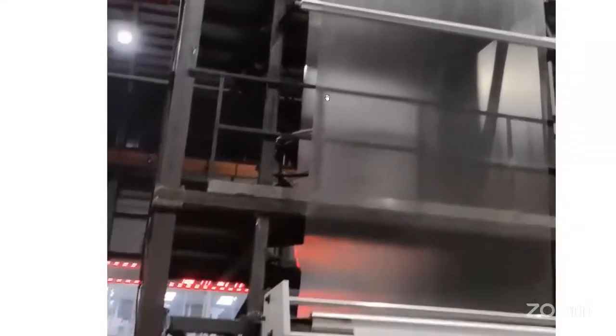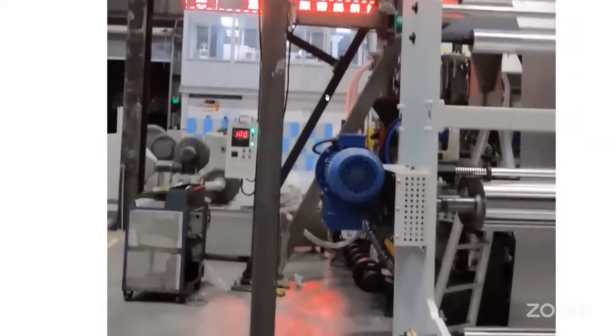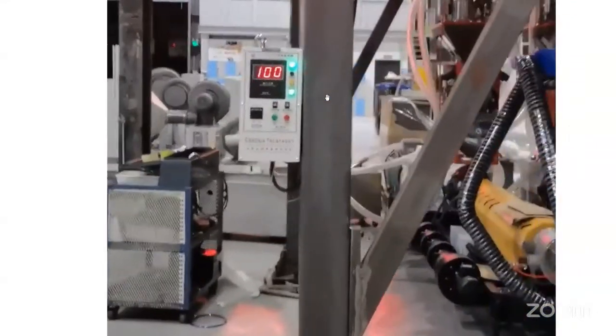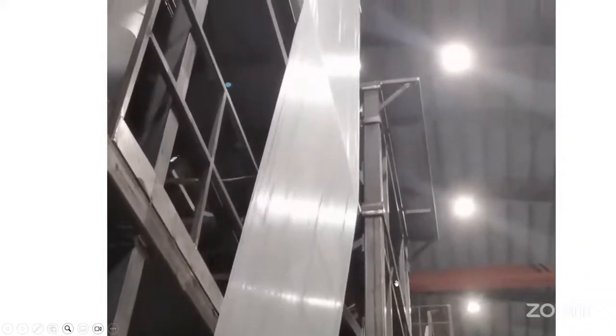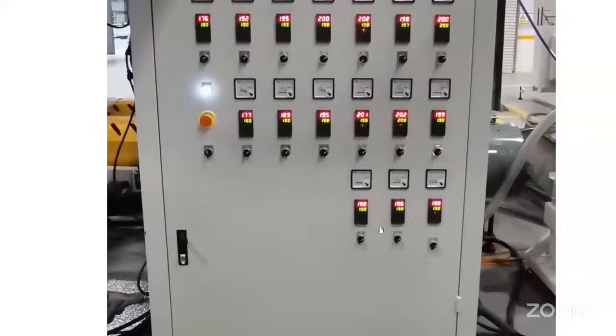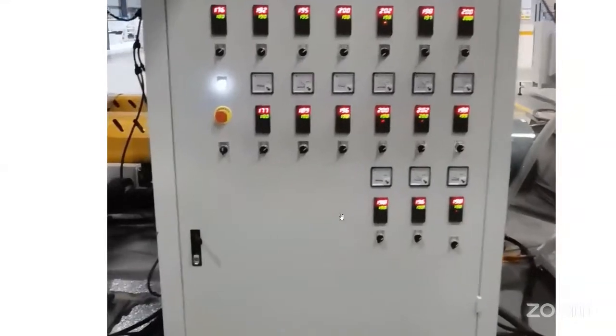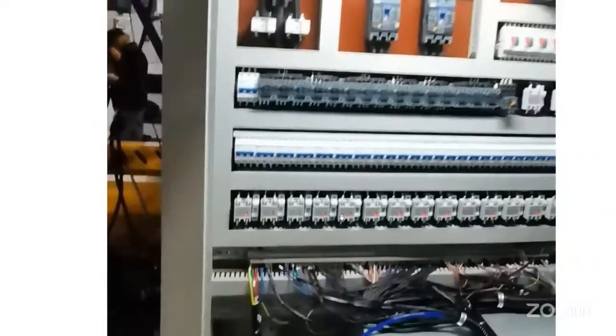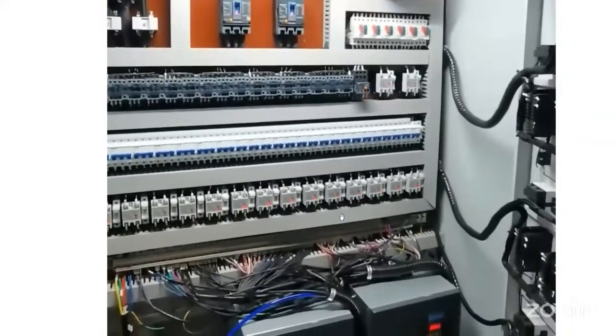See, very useful plant here. See the winding speed here, friend. This winding speed and screw rotation speed should be synchronized here. Otherwise, a lot of tension will be created. Everything should be synchronized here, friend.